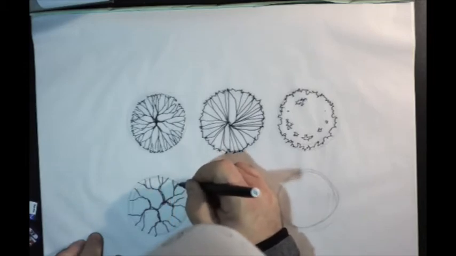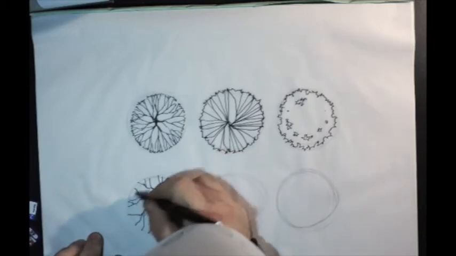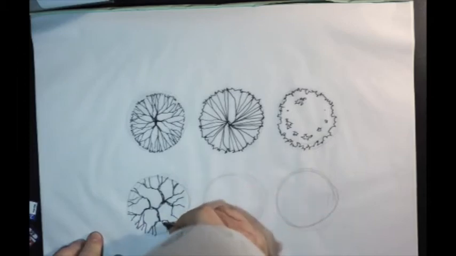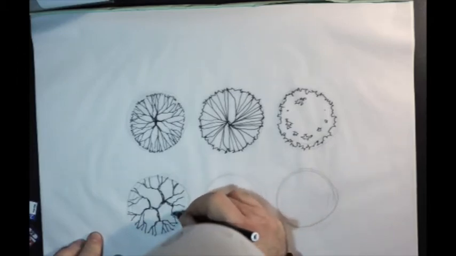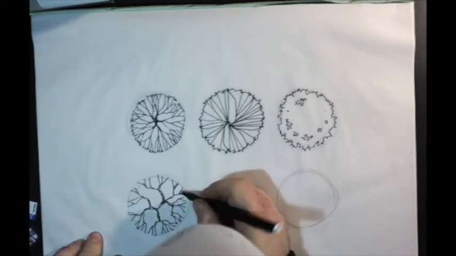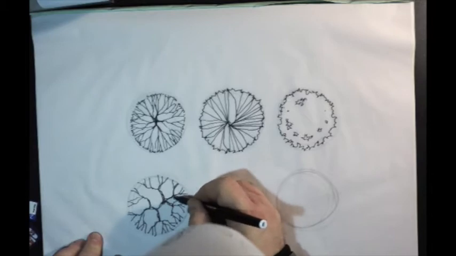Tertiary branches. You take them all the way to the edge of the canopy. And then bring those together.